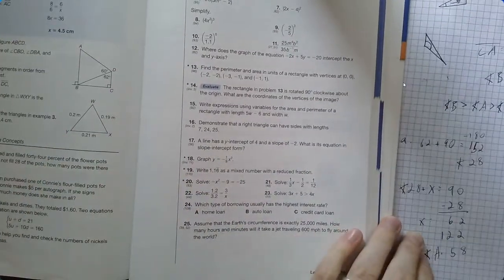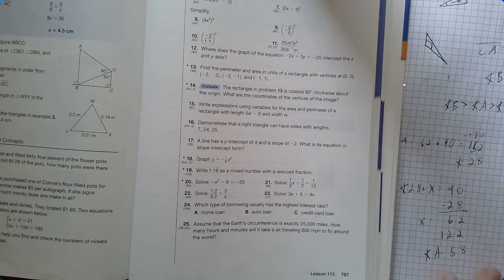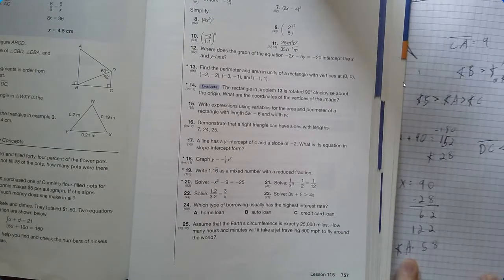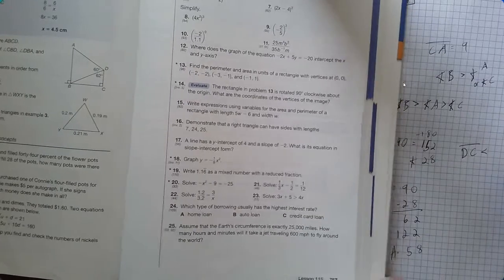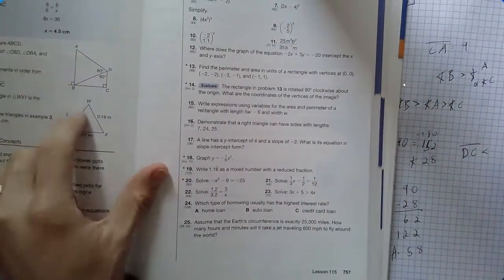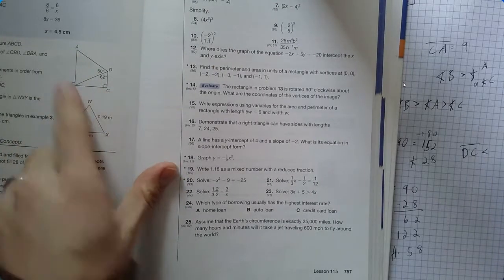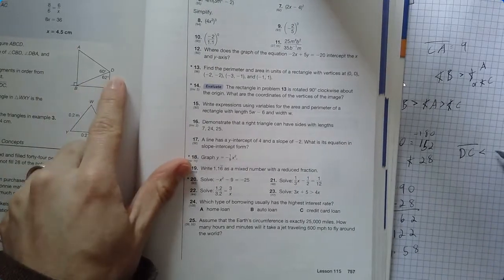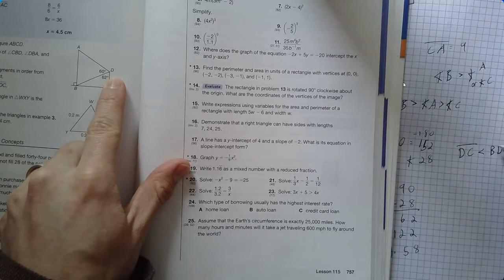So that means that angles B and C and A and D are actually equal to each other. So we got DC, and then we have angle A or BAD, which means that BD is the second smallest.